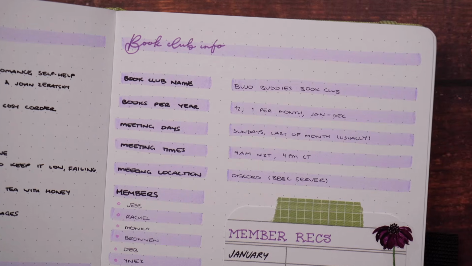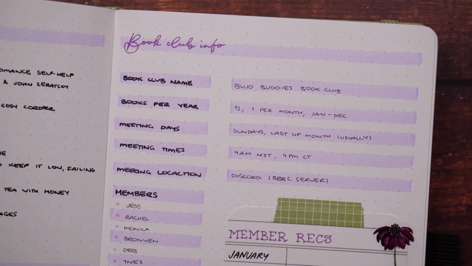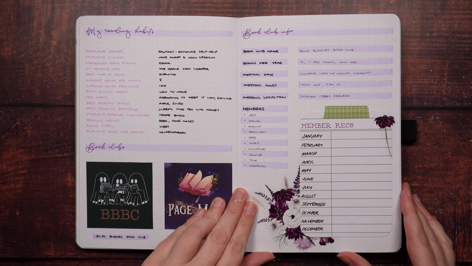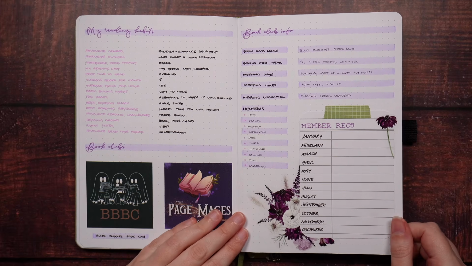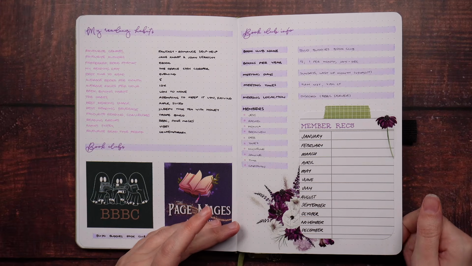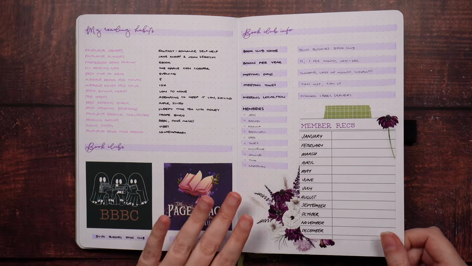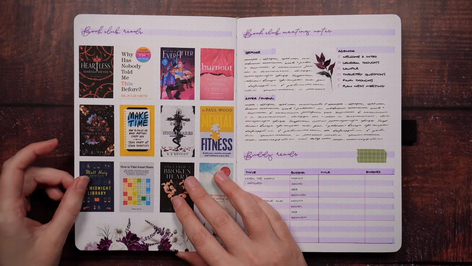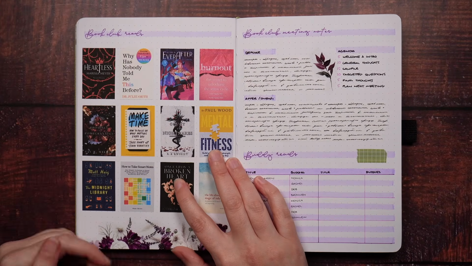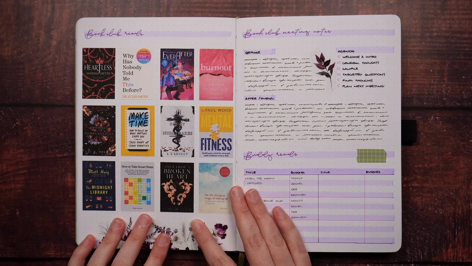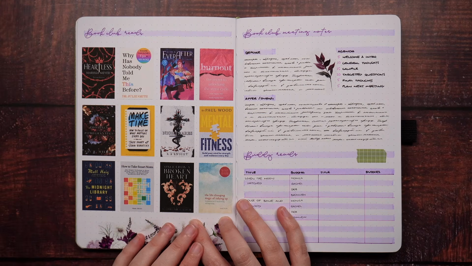You might also like to have information about the members of the book club, any kind of information that's relevant to that book club in particular, maybe if they only read specific genres, specific types of books, anything like that. And a layout that I really enjoy keeping in my reading journal is a list of the book club reads, or more so a log that has all of the pictures of their covers.